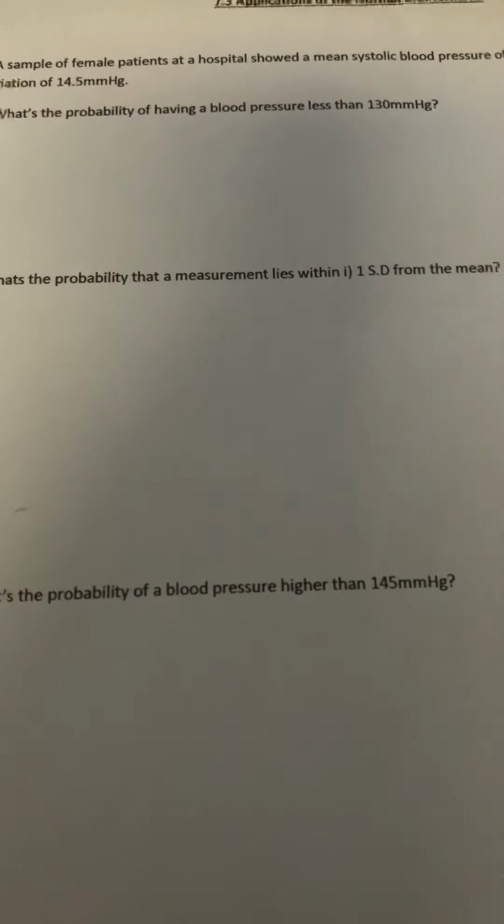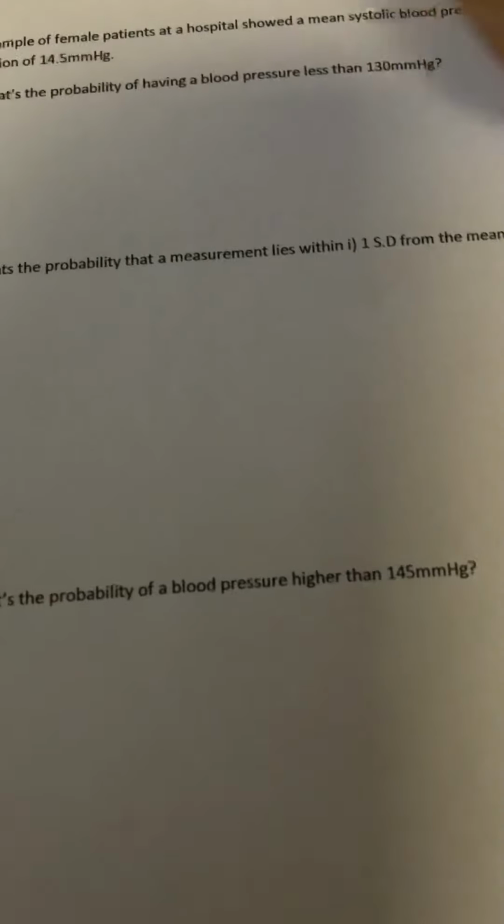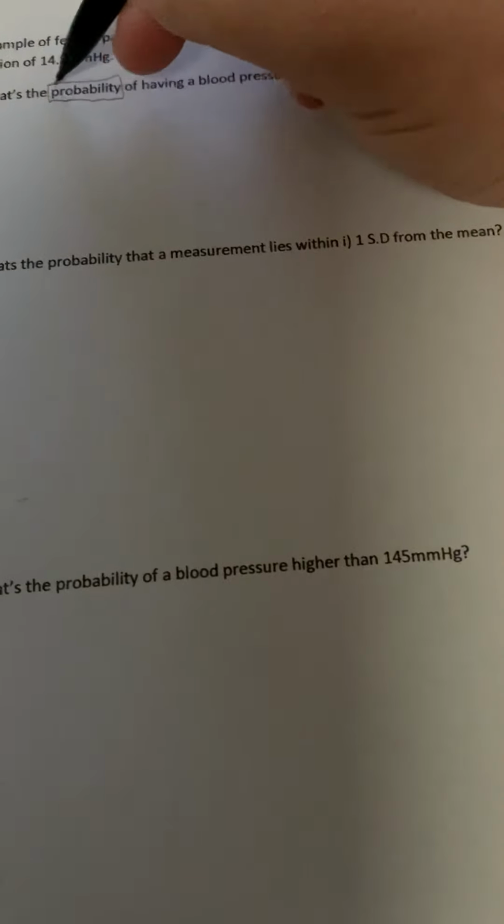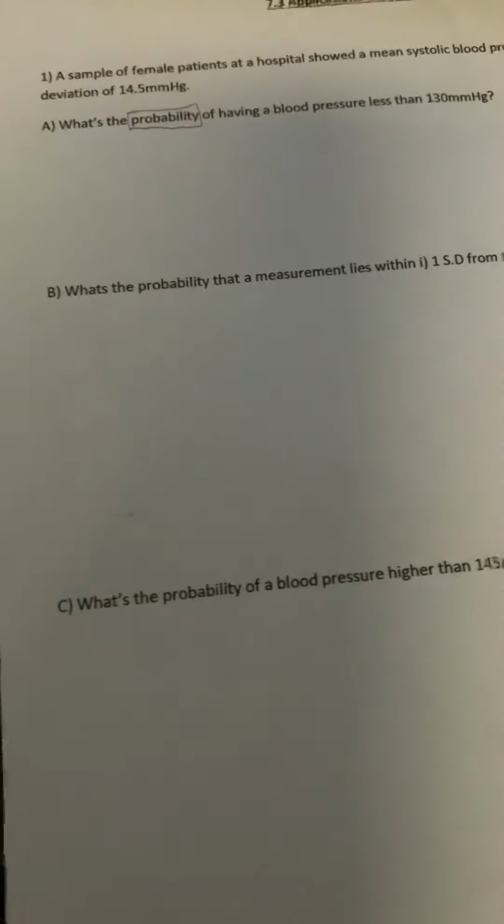So I said to you guys in the previous lesson that when we're saying probability here, we are talking about a z-score. Okay, so we're going to calculate the z-score first.